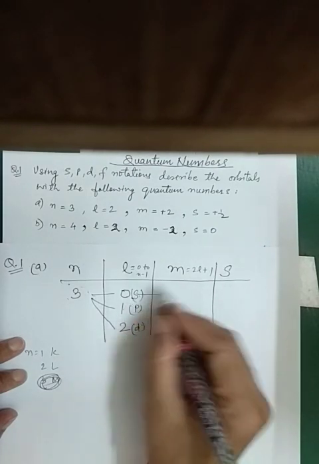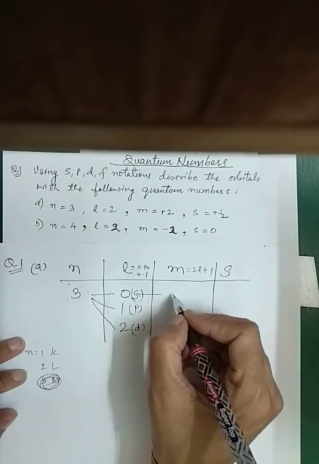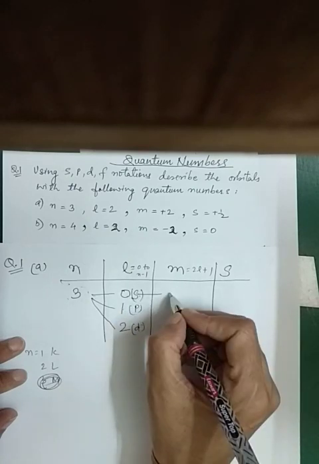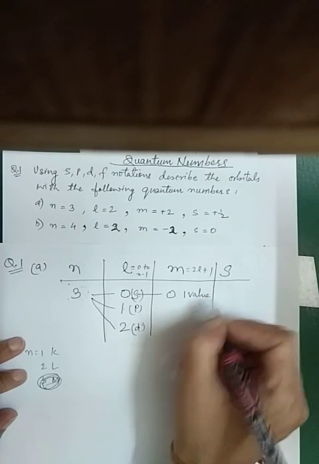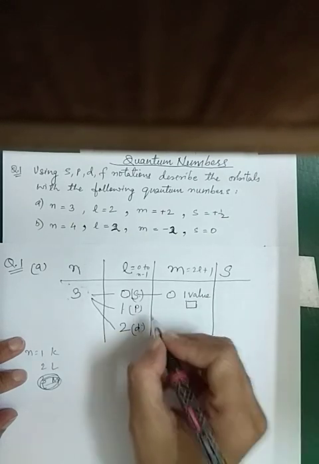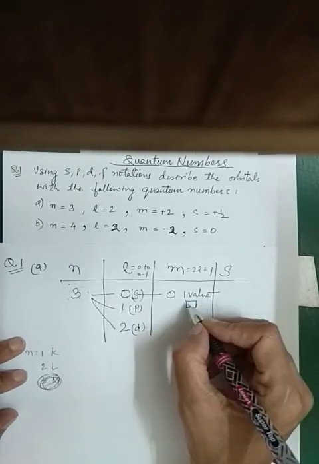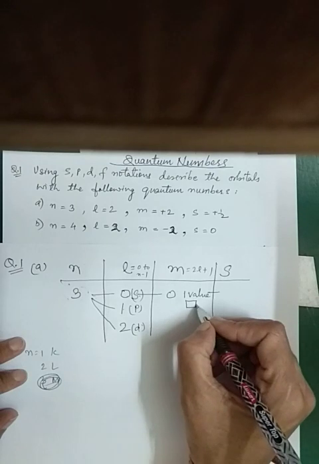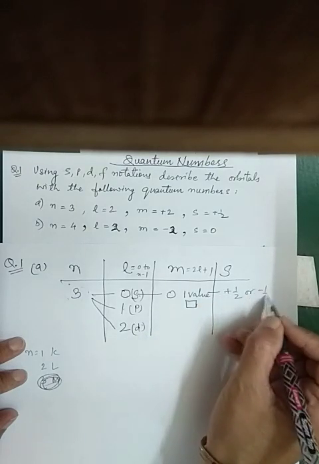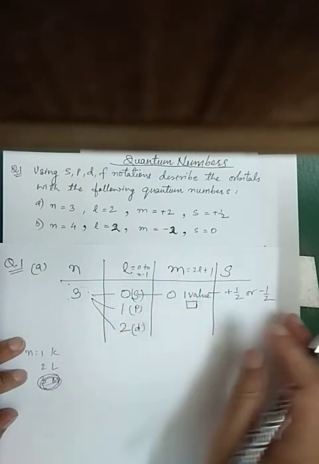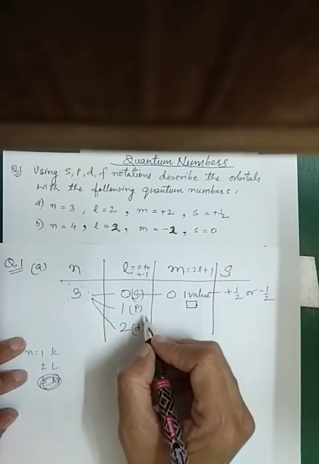S orbitals are spherical. So it has only one value, which is 0. So it is one value, because it has only one orbital. And in this, 2 electrons can come. So S will be either plus half or minus half. These are the various possible values. Let us find out the possible values.